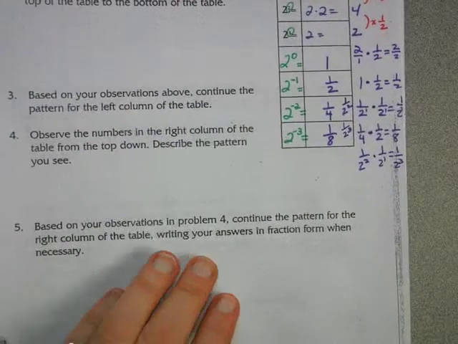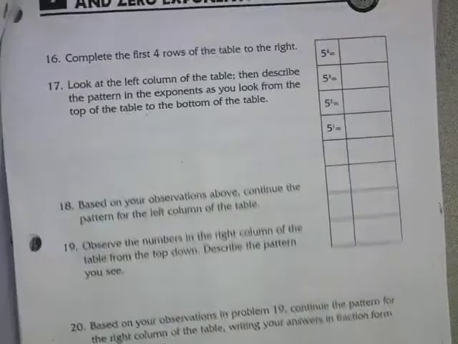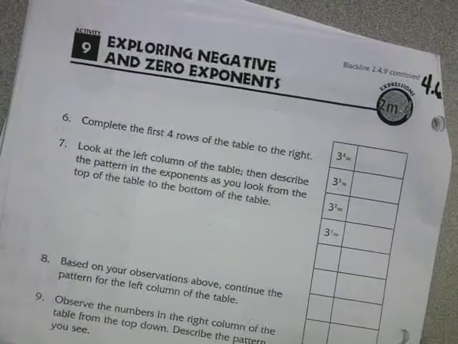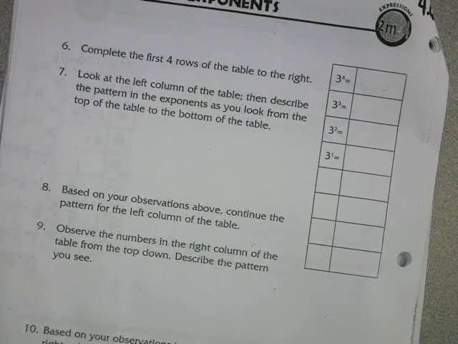So what you're going to do right now, you're going to continue these pages doing the same thing, but now we have different numbers. Okay, so here's the base of 3, and then there's the base of 5. You can continue this throughout the rest of this lesson and see what you can observe and see if you can make any rules in your mind about what's going to happen each time you have an exponent of 0 or each time you have a negative exponent.